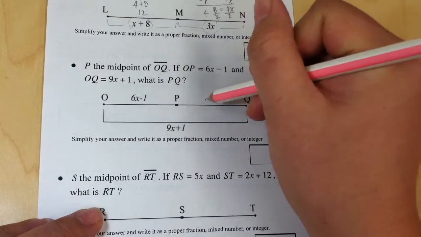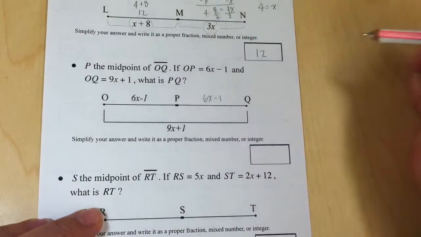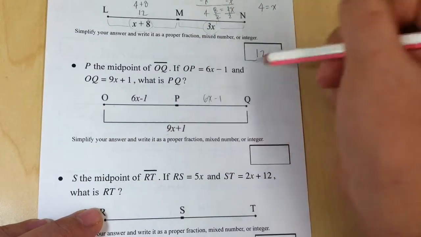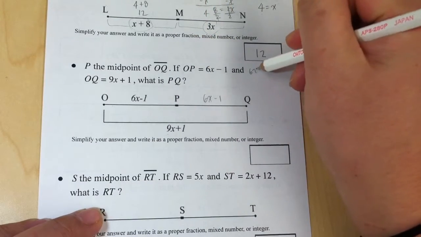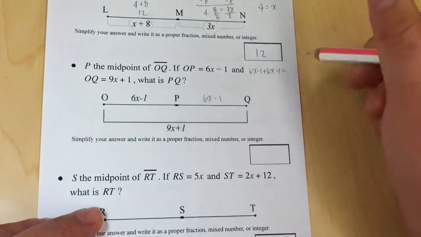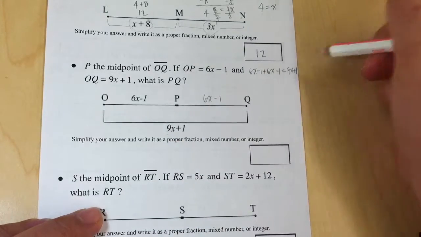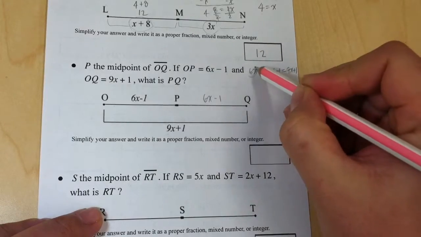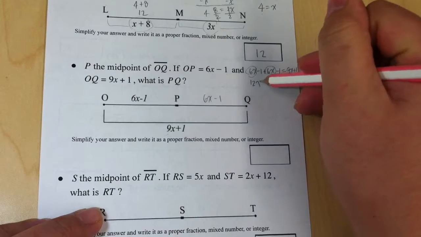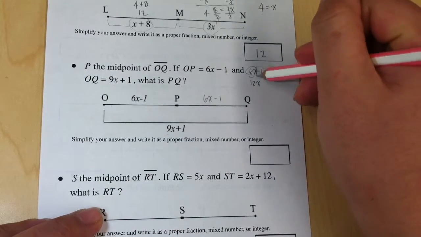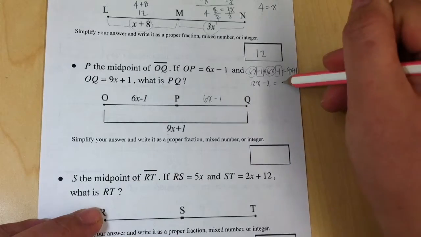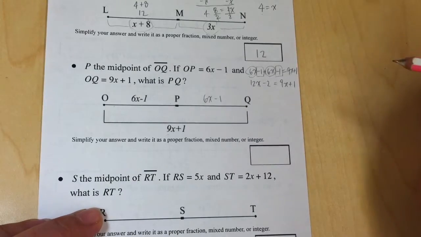So that means PQ is also 6x minus 1, and that means 6x minus 1 plus 6x minus 1 equals 9x plus 1. I can combine like terms. 6x plus 6x is 12x, and then minus 1 is minus 2, and that equals 9x plus 1.